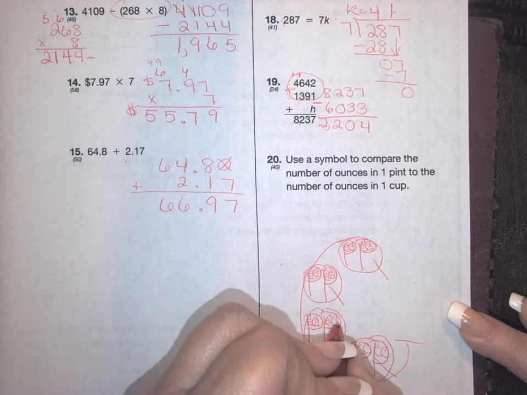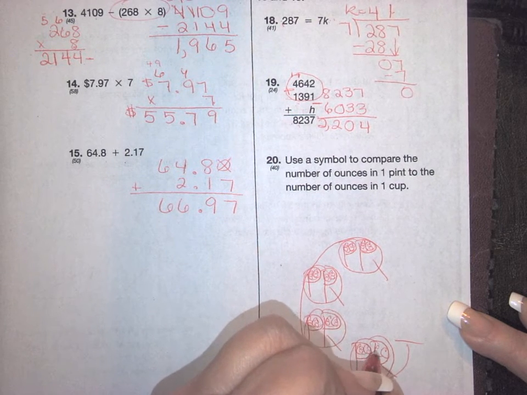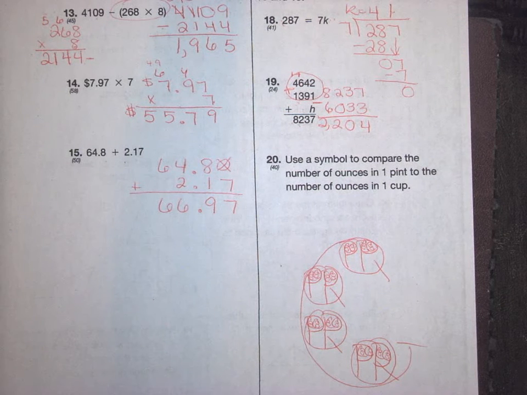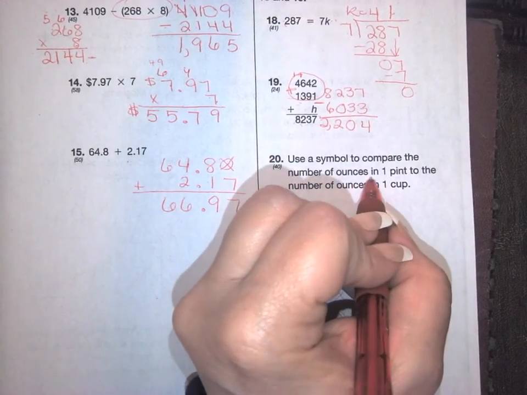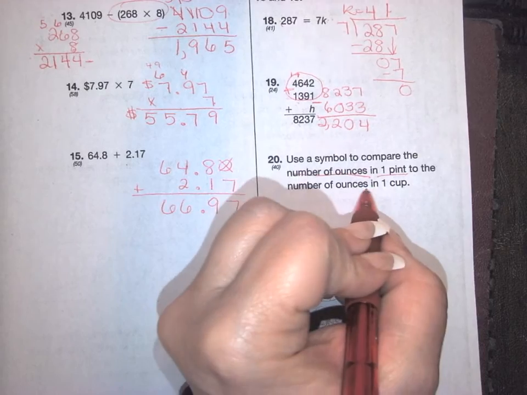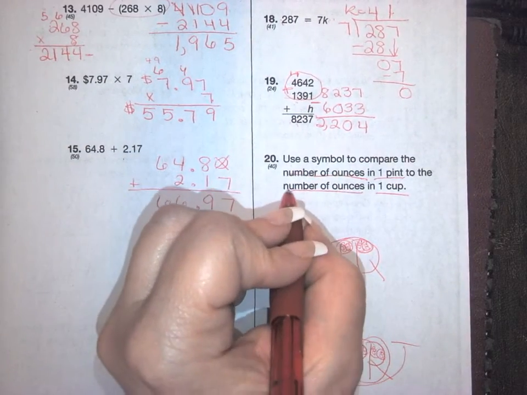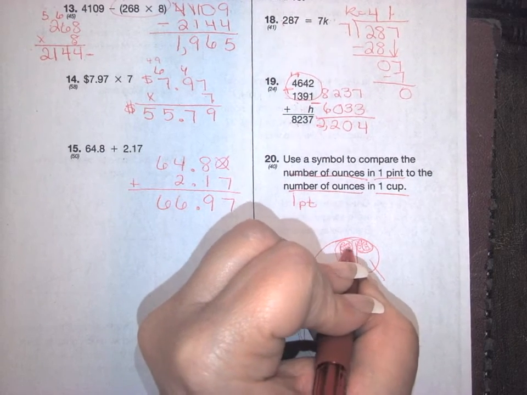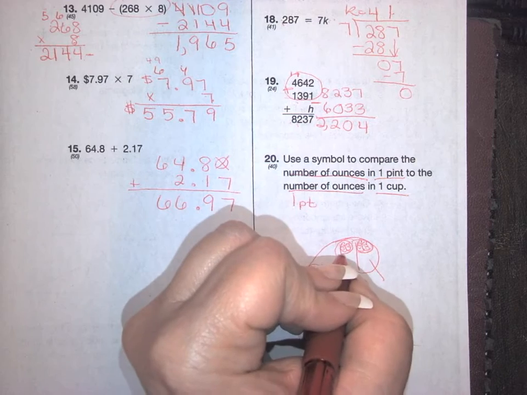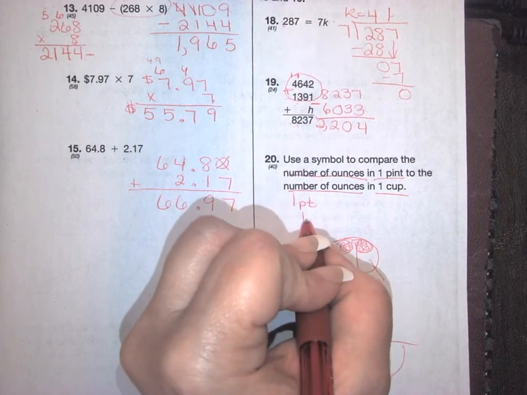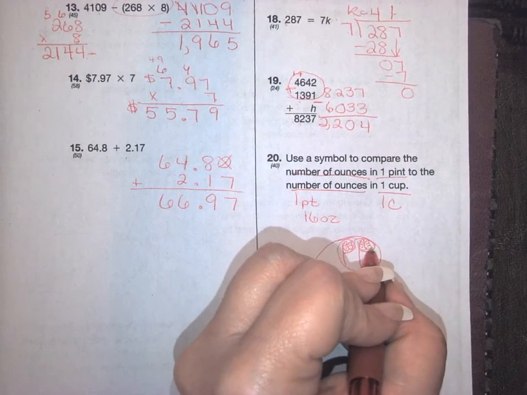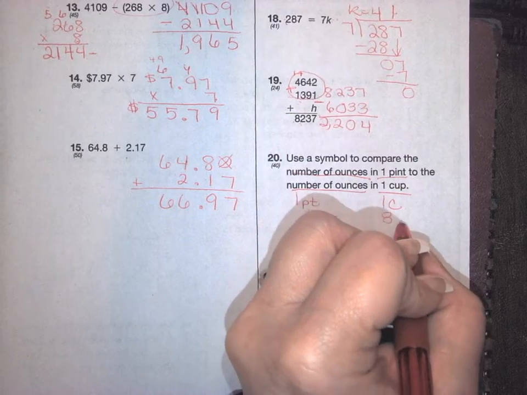Okay, so this is what our diagram would look like to show ounces and cups and that type of thing. All right, now I need to show the number of ounces in a pint and the number of ounces in a cup. So 1 pint would be the same as I have an 8 here and an 8 here in the P in that pint, so that's 8 and 8 and 16. So this would be 16 ounces. Over here in 1 cup, 1C has an 8 in it, so that's 8 ounces over here.